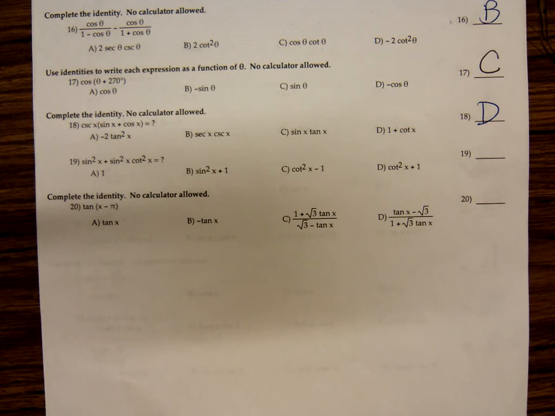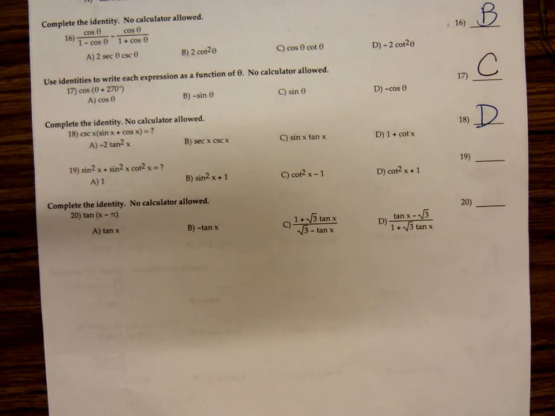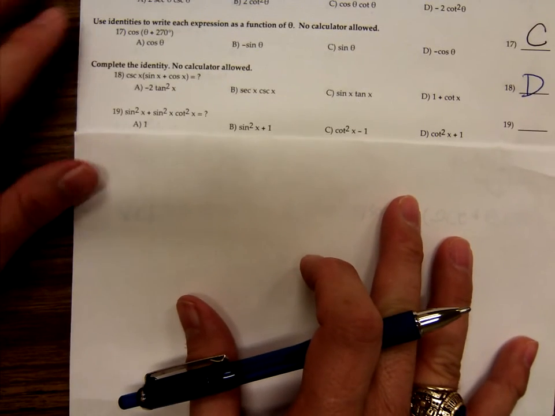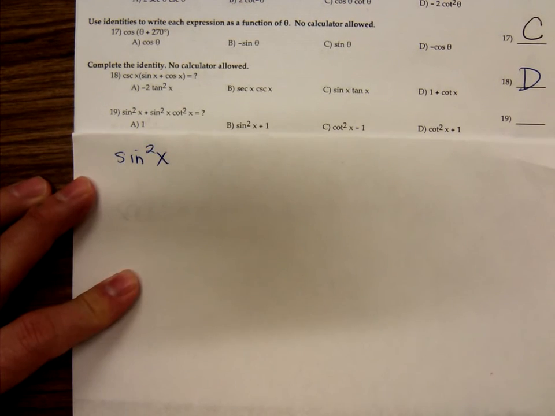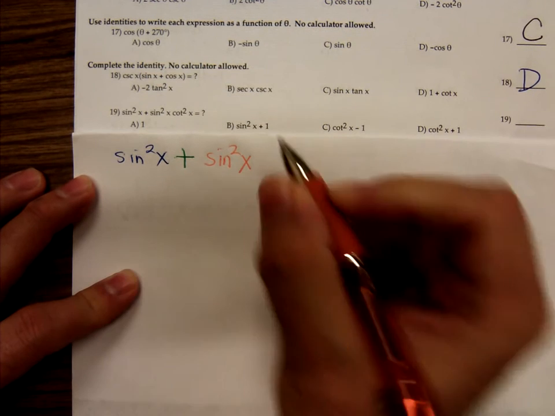A few more of these remaining. Let's see, number 19. Sine squared x plus sine squared x times cotangent squared x. I'm color coding it so you can keep up. Oh, this one, can you do it in your head?